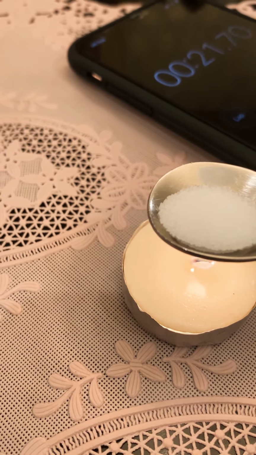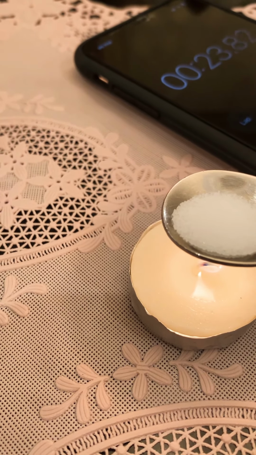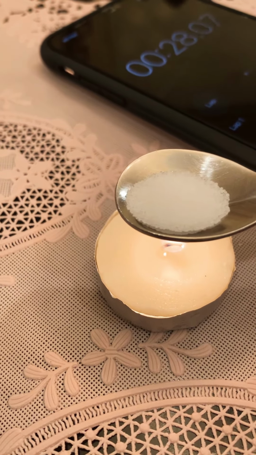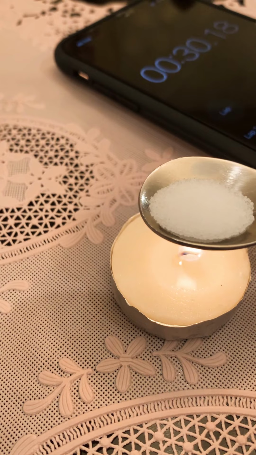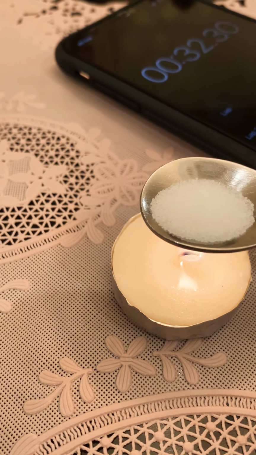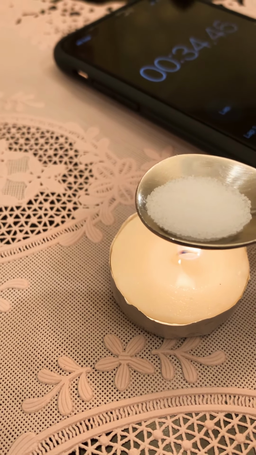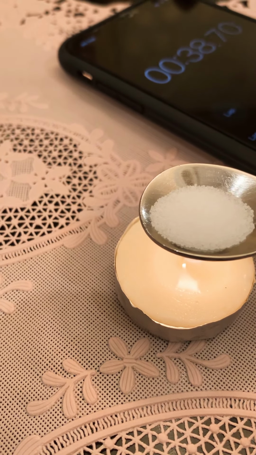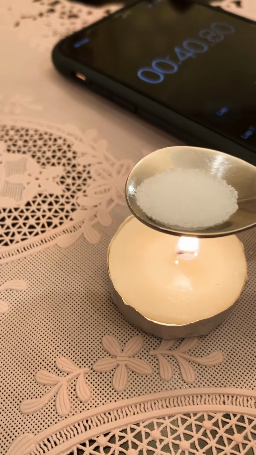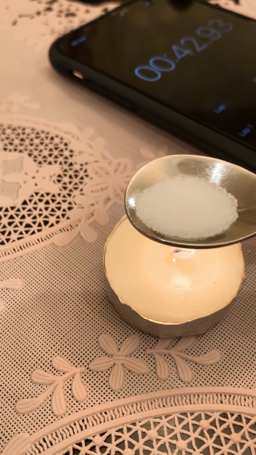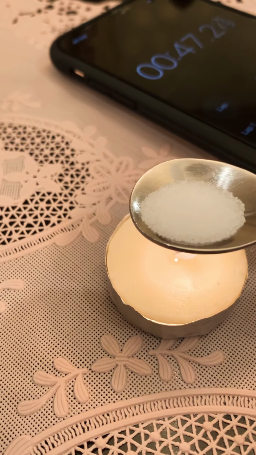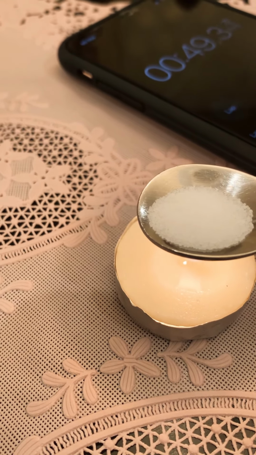I will tell you that the candle here will not melt the salt. The salt needs a high source of heat, and the candle will not provide that level of heat. The heat provided by the candle will not be enough to melt the salt. So I will keep it like that to pass the sugar's melting time, and we're going to see what happens.